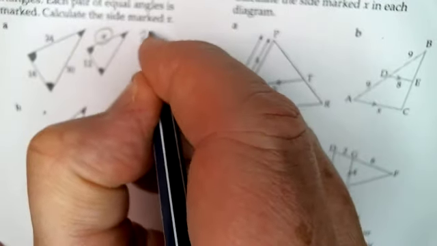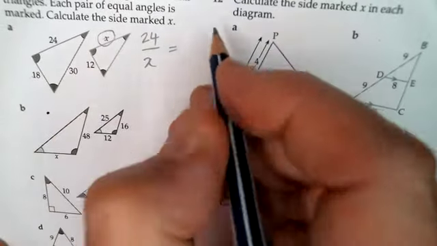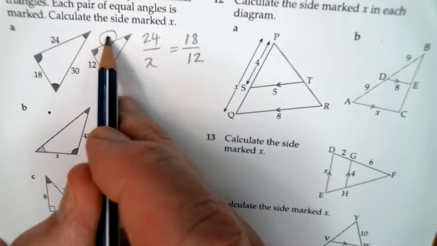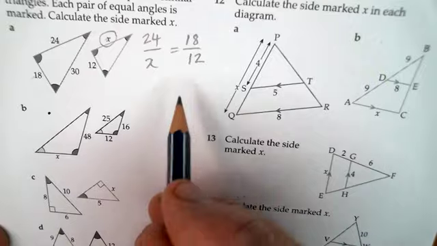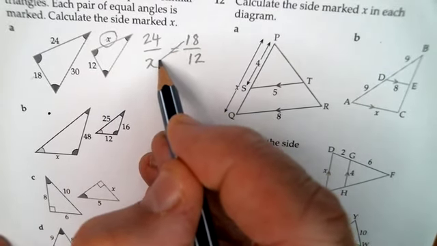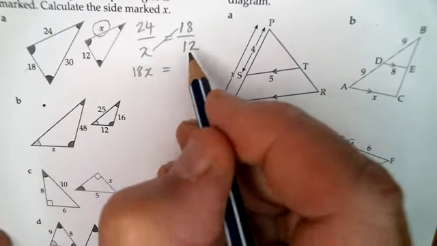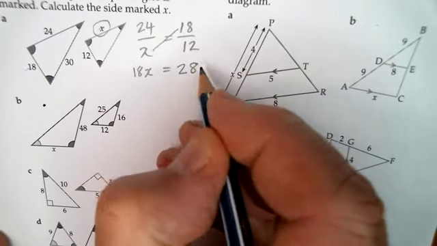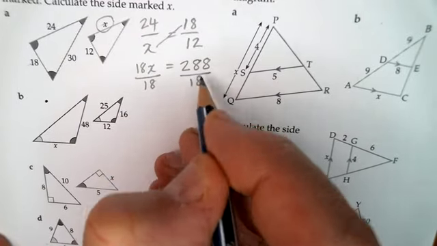Let's do that. 24 is to x as 18 is to 12. Must do it the right way around. What you do not want to do is to go 24 is to x as 12 is to 18. Wrong way around. All right, let's go ahead and do some multiplication here. So cross multiplying first of all, 18 times x is 18x equals 12 times 24, or 12 12s, 144, 2 144s are 288. So if I now divide both of those by 18, I end up with an x.